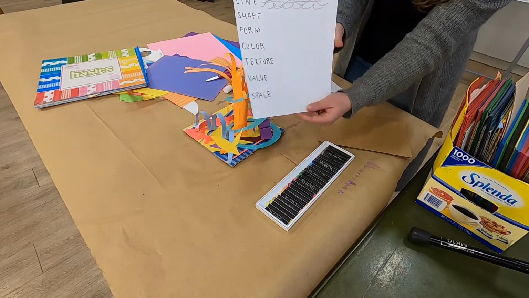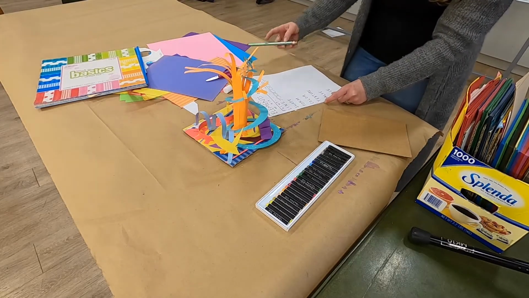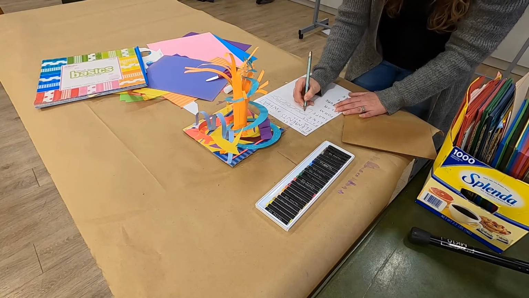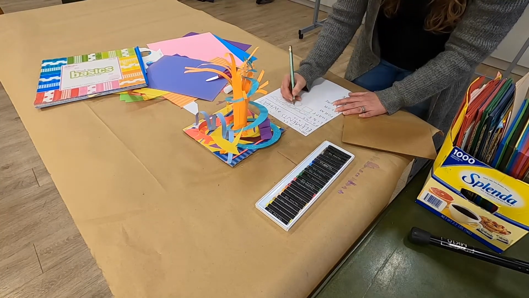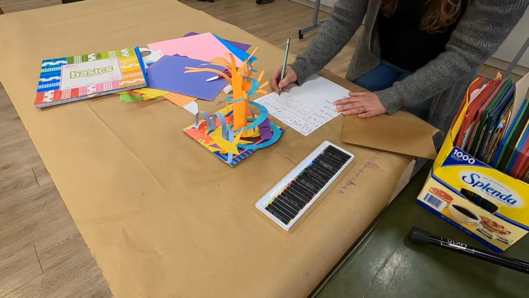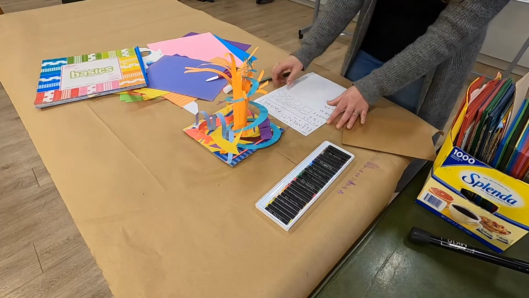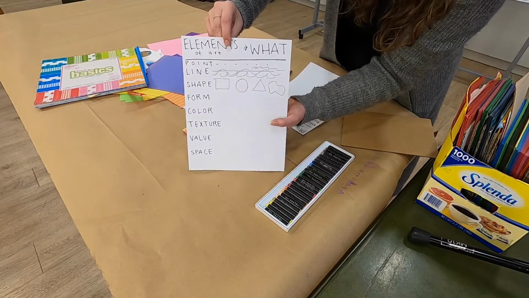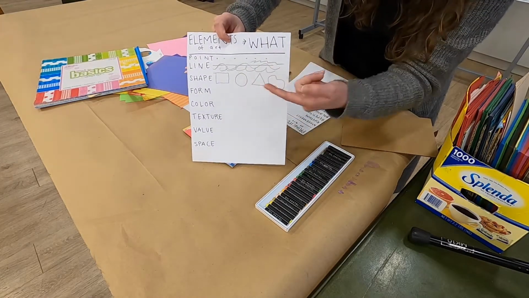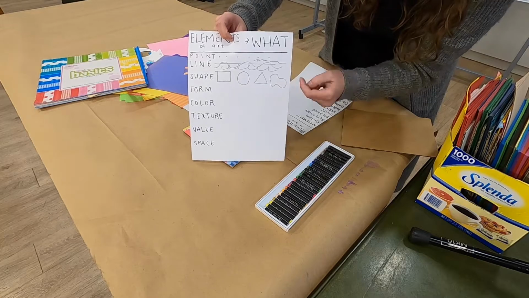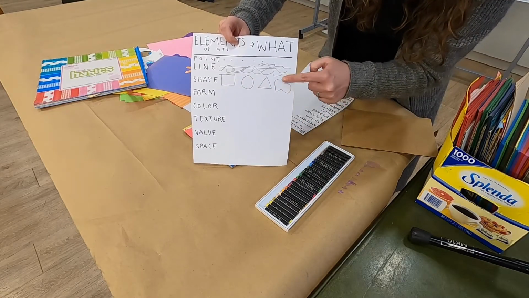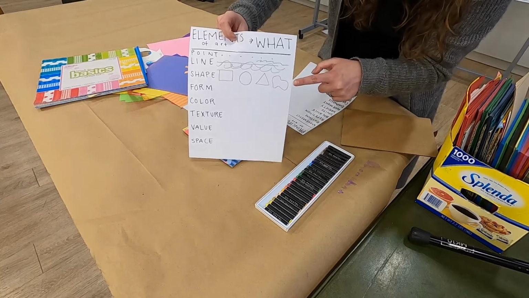Related to line is shape, because lines come together to form shapes. Shape is one that you're probably pretty familiar with. Here's some different kinds of shapes. There are geometric shapes, and then there are organic shapes, ones that are just kind of wonky and free-flowing.